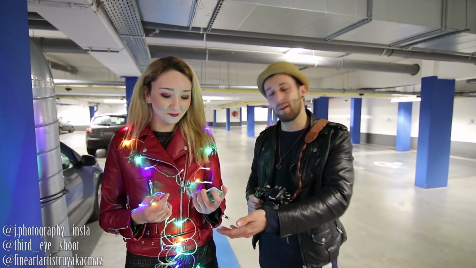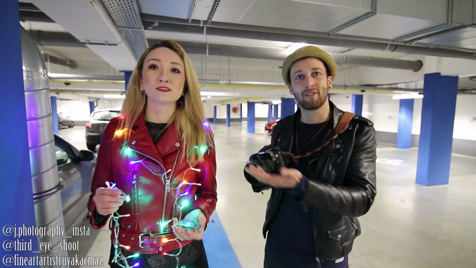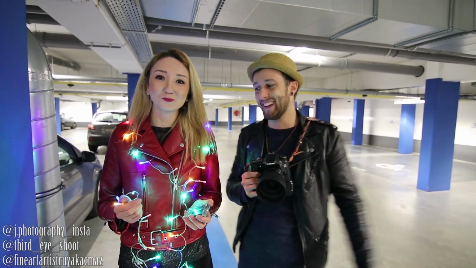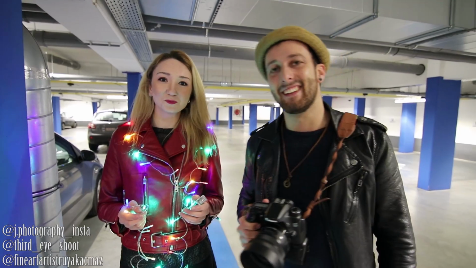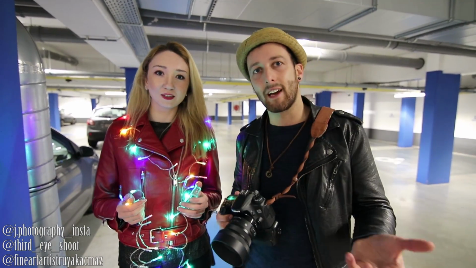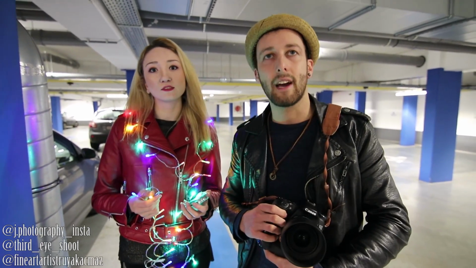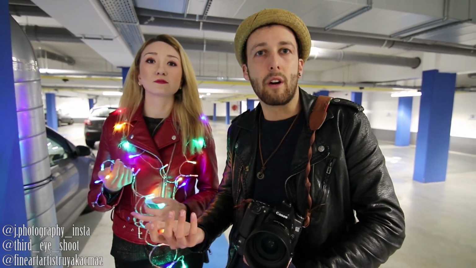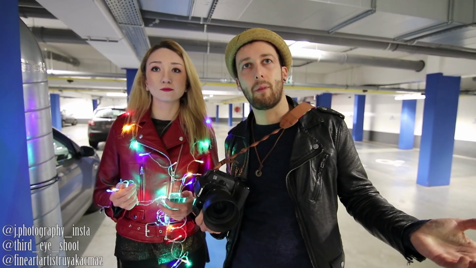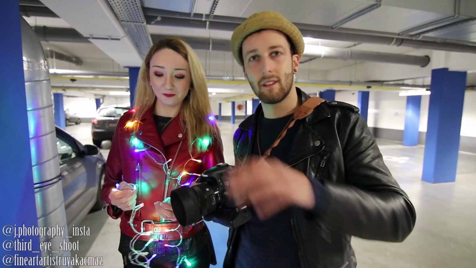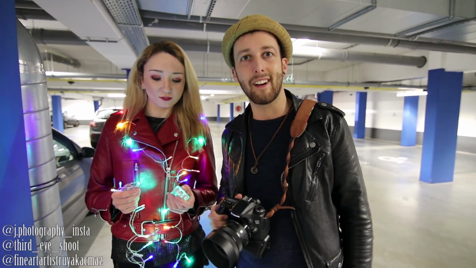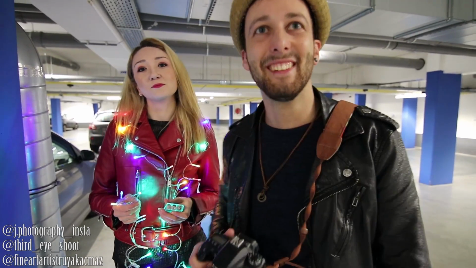So you need some of these LED lights, you need a beautiful model to hold them and do stuff with the lights, and then you need a place. You can't do it in the daylight outside at noon because the intensity of the lights will not be strong enough. But here in this underground parking, it seems kind of light, but for the picture it's okay. So we'll take some shots and let's see how it goes.